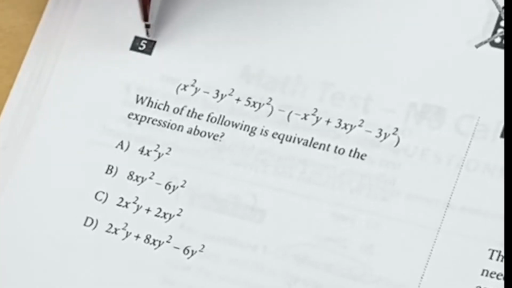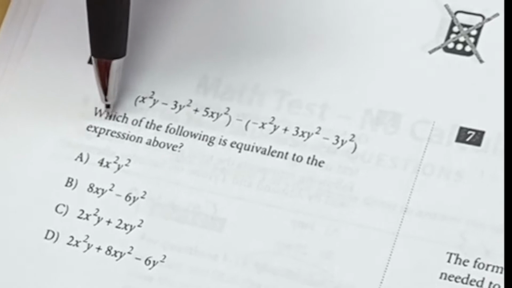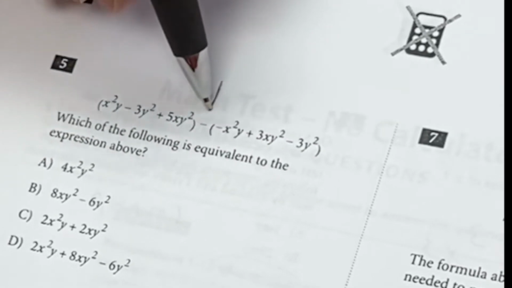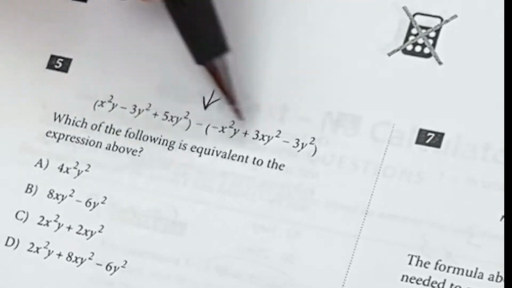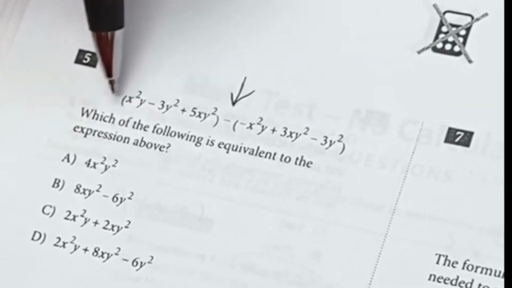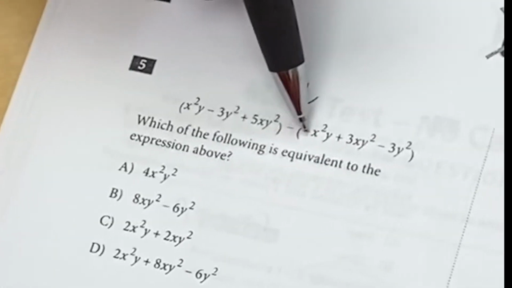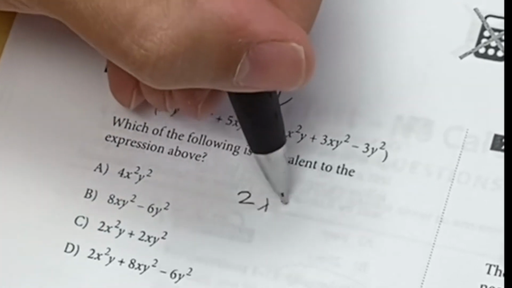All right, SAT question of the day, number 5. Here we go. On this question, they want to know which of the following is equivalent to the expression above. You can see they're asking you to subtract what is in these two parentheses here. I like to start with one term at a time, simplifies things. So let's do the x²y term. It says minus negative x²y, so that would turn into a plus. So we would have 2x²y.